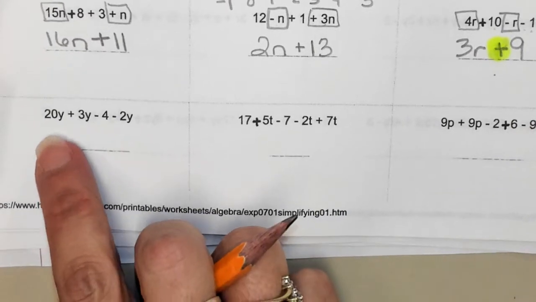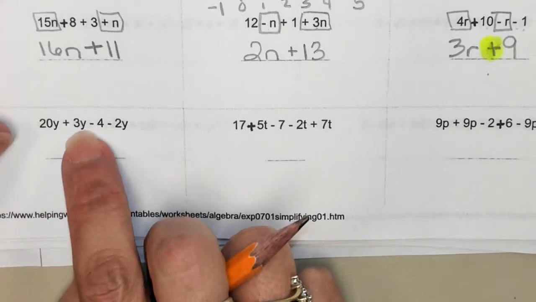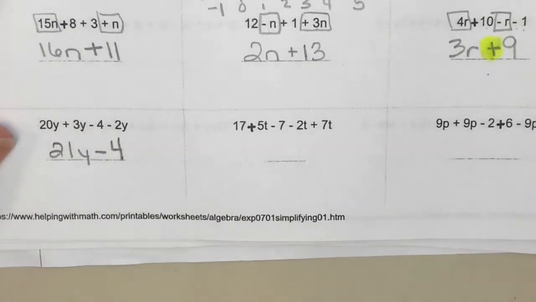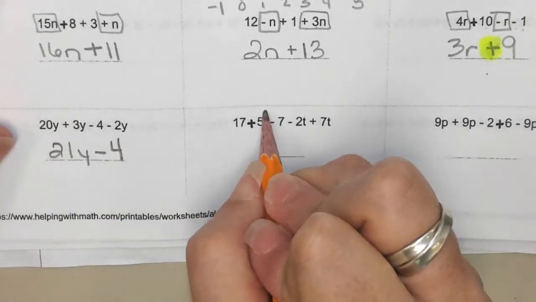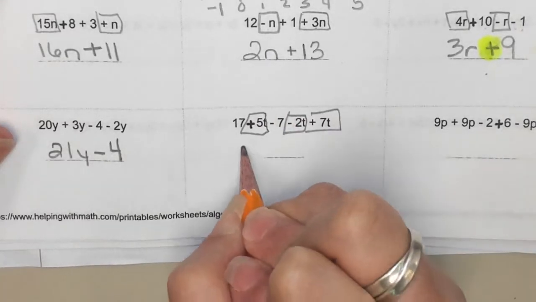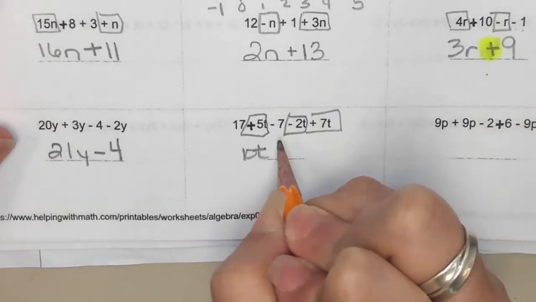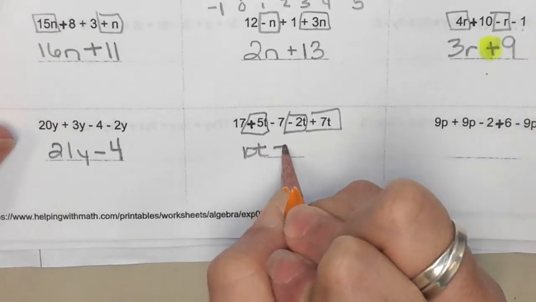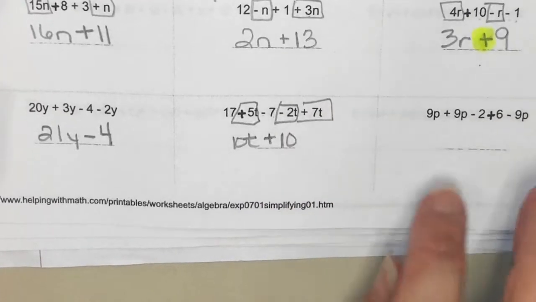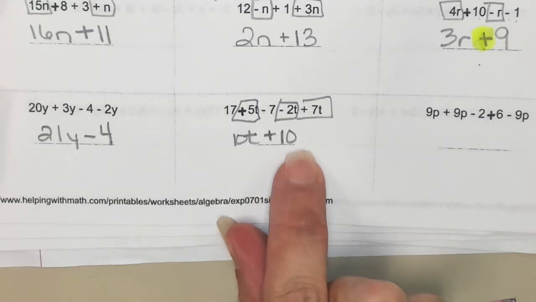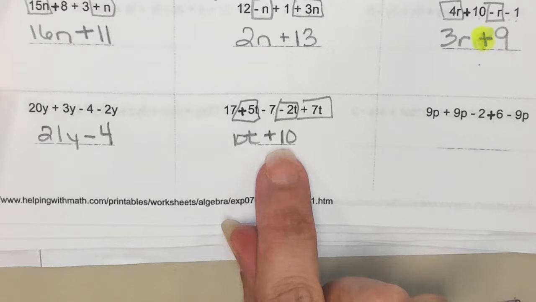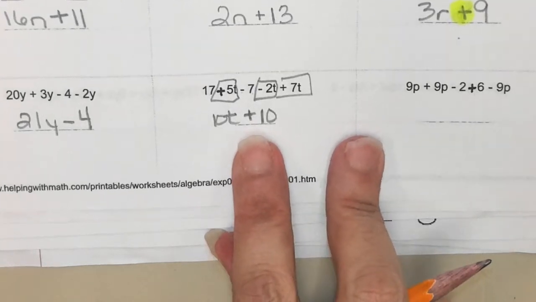Okay, next one. 20y plus 3y is 23y. Minus 2 is 21y. Minus 4. 5t minus 2t is 3t plus 7t is 10t. 17 minus 7 is plus 10 because you're in the positives. Another one you need to check. It's plus 10, not minus 10. Do y'all see why it's a plus 10, though? Okay. You're just worrying me.